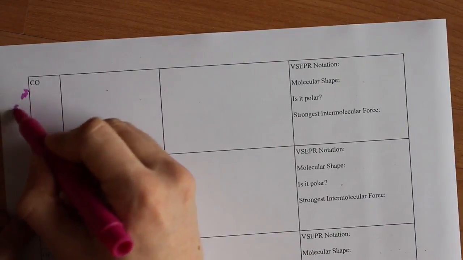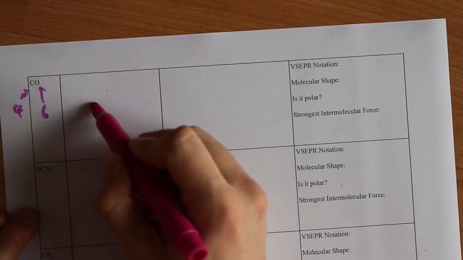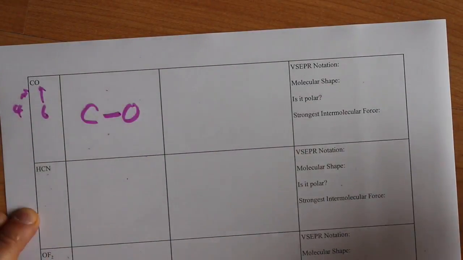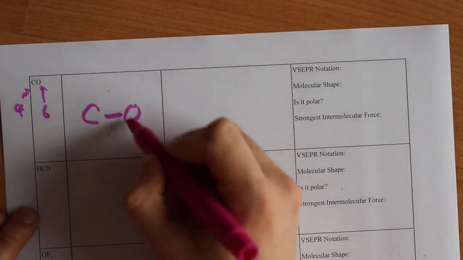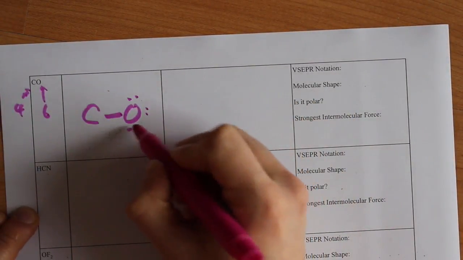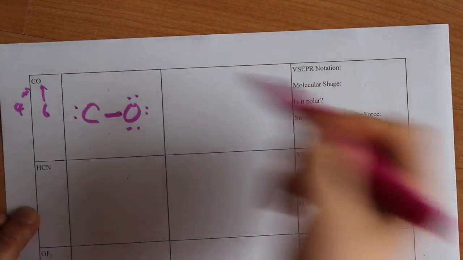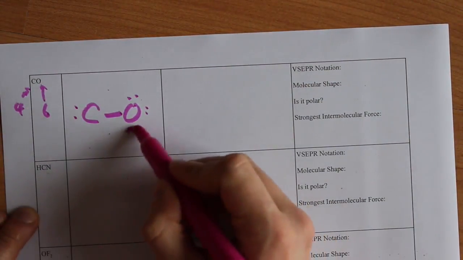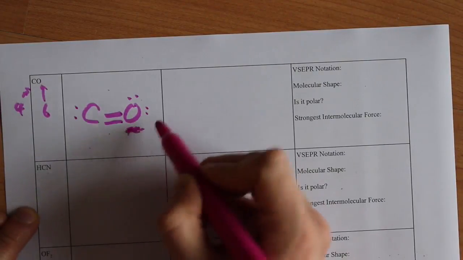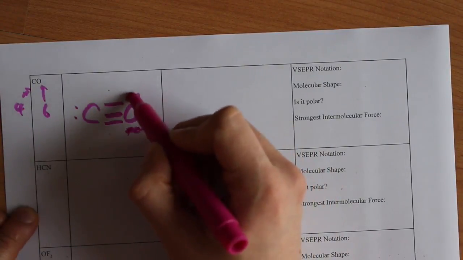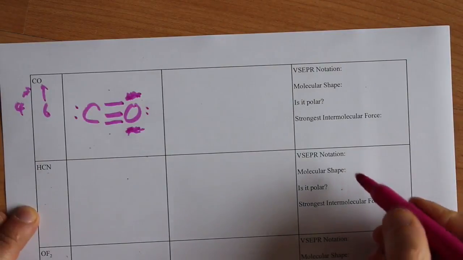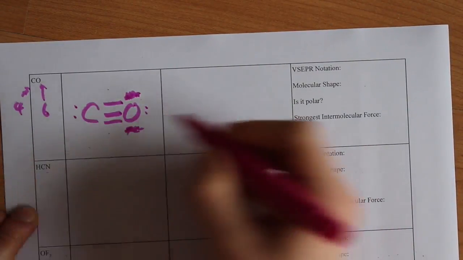CO. Carbon brings 4 electrons and oxygen brings 6. That makes 10. I'm going to bond them twice, with 2 electrons, 2, 4, that's 8 electrons total. That's 10. But carbon doesn't have a full octet, so I'm going to take one of those lone pairs and put it there. I'm going to take this lone pair and put it there. This is a triple bond, but there's only 2 atoms here.